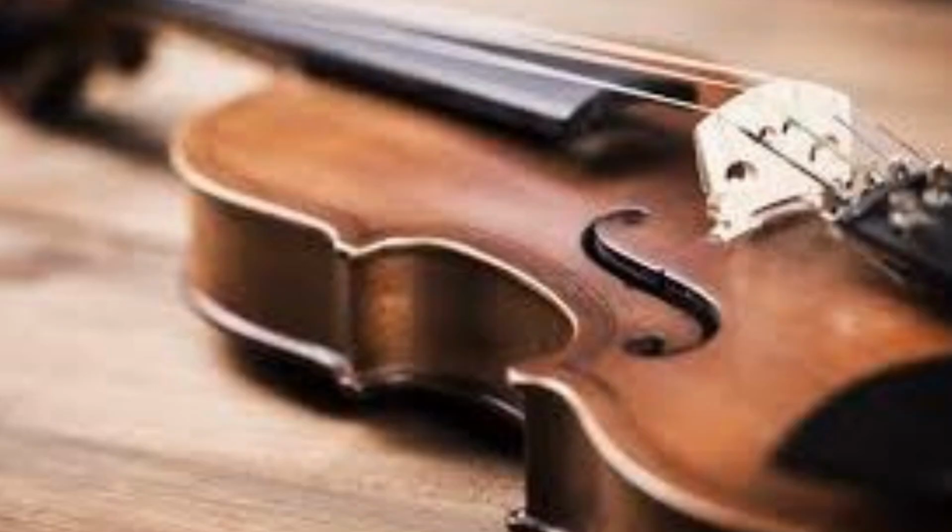I'm going to teach you how to tune the violin so that we can use it in our lessons. As we do this, we're going to use the sound of the keyboard to tune the violin. There are so many other ways you can use to tune the violin, but for now we're going to concentrate on using the keyboard because that is the available instrument for now.